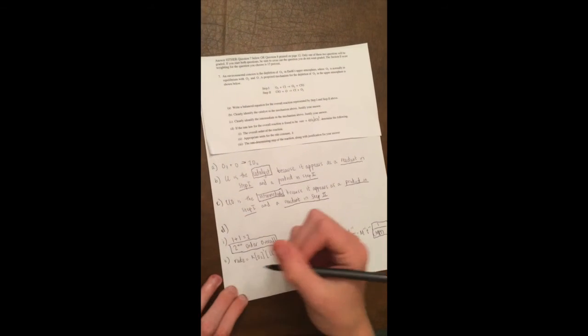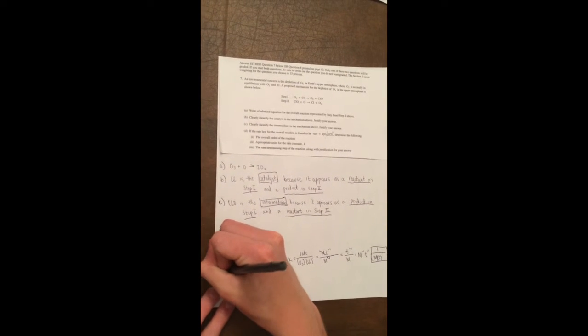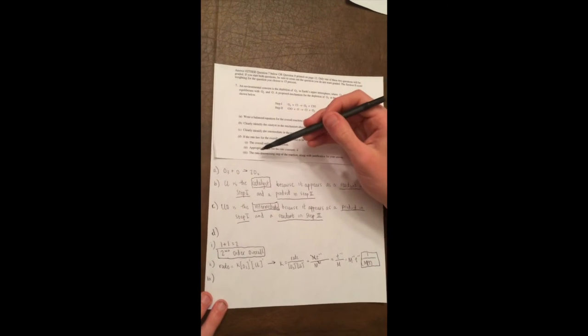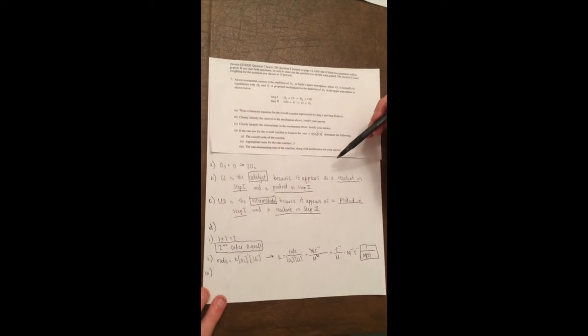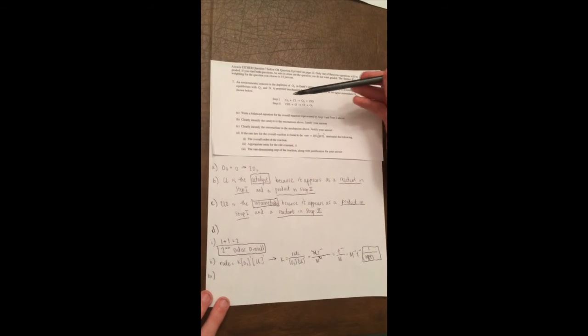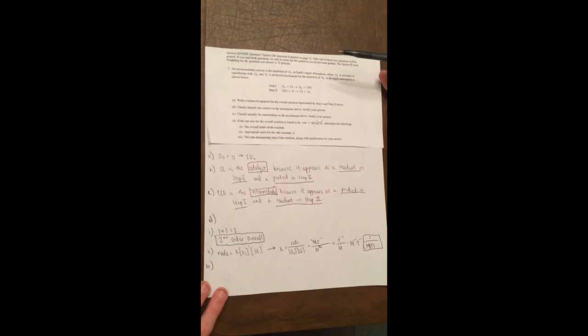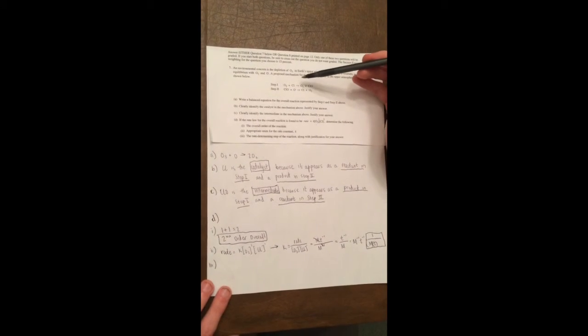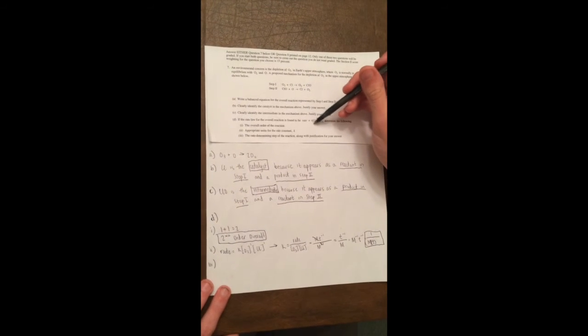Alright, now the final part of this question. I'm sure you're ecstatic at this point. Stop hearing me talk and get this over with. Alright, the rate determining step of the reaction along with justification for your answer. Now we know that step 1 is the rate determining step, also known as the slow step, because the reactants of step 1 appear in the rate law equation.